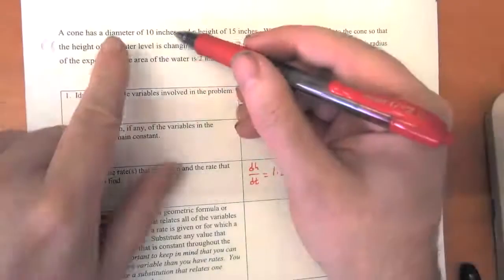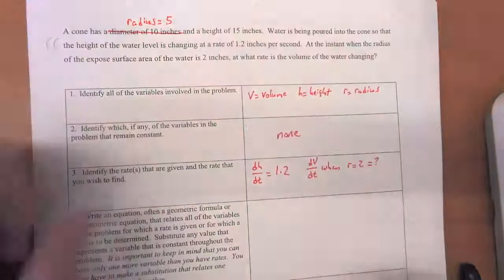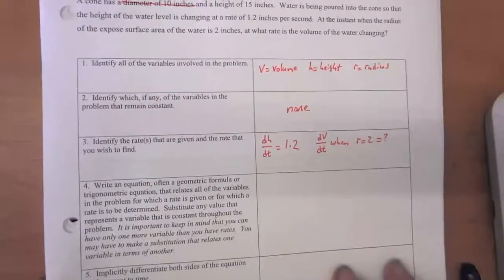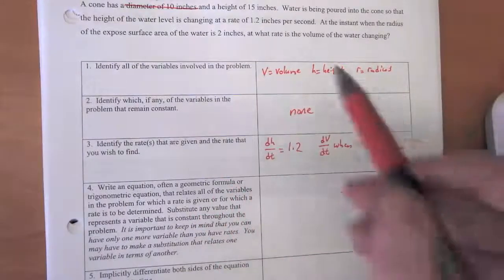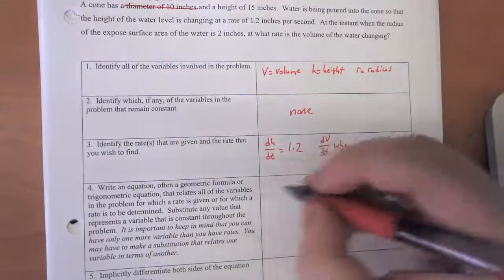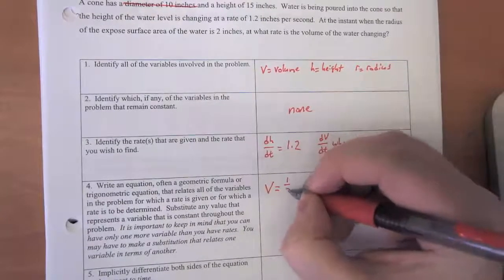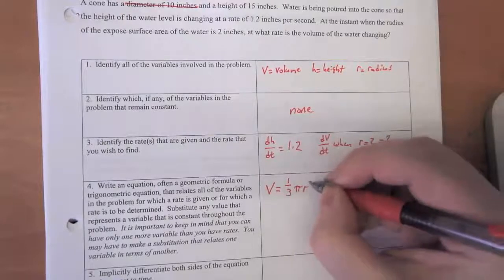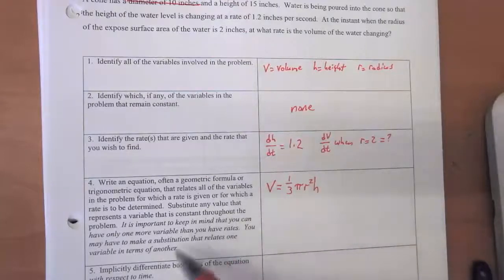Maybe one thing that'll make our lives easier right here is we're given the diameter of the cone and everything else is going to be in terms of radius. So why don't we just switch this fact to radius is equal to 5 inches. Okay, so we want to write an equation, often a geometric formula or trig equation, that ties all of our things together. So we've got the volume, the height, and the radius of a cone. And so our equation is V is equal to 1/3 pi r squared h.